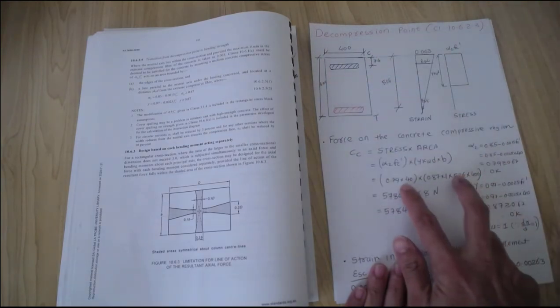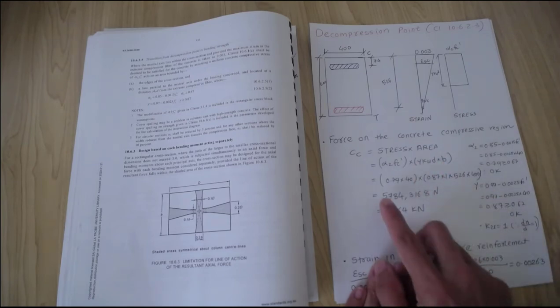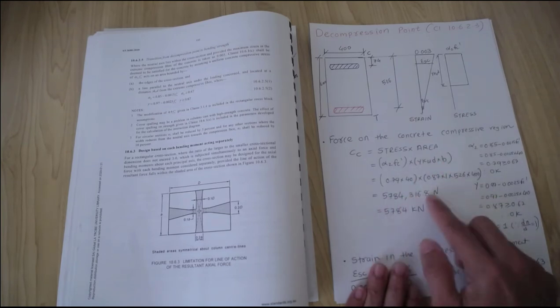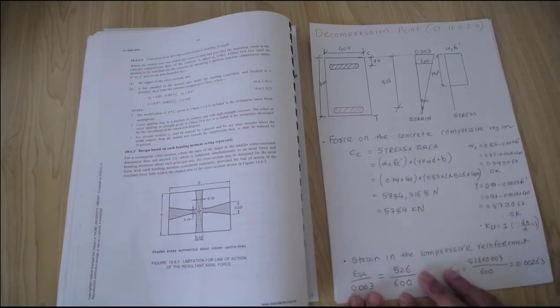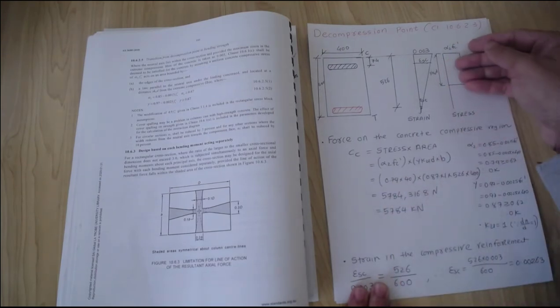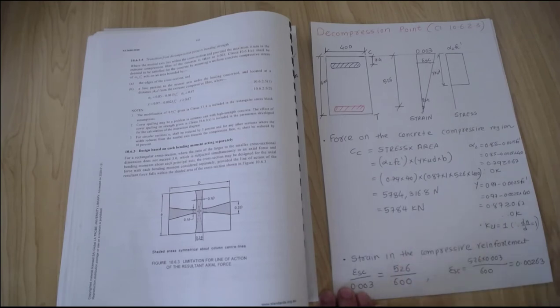Simplification gives this in newtons, because all the values are in newtons. Then if you divide by a thousand, it gives me 5784 kilonewtons. So this is the force in the compression region of this section.